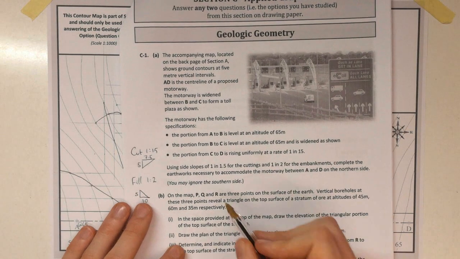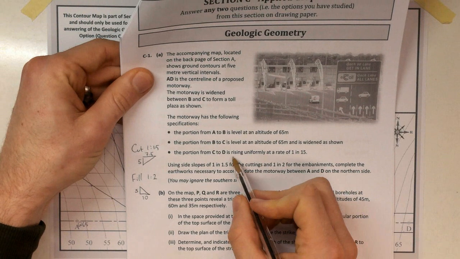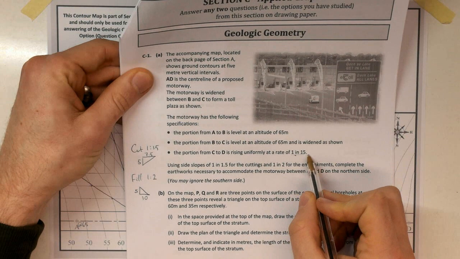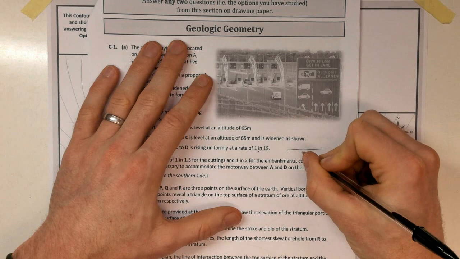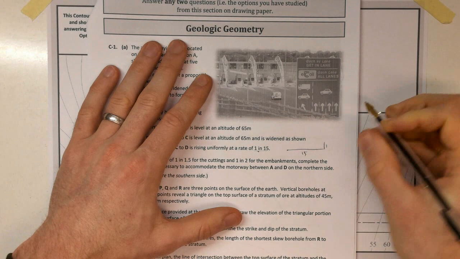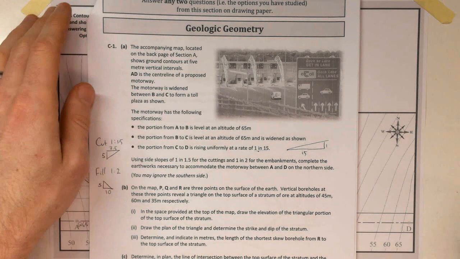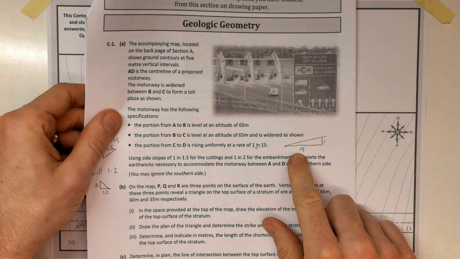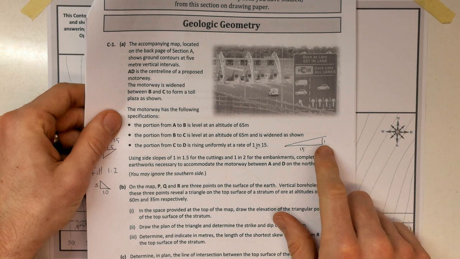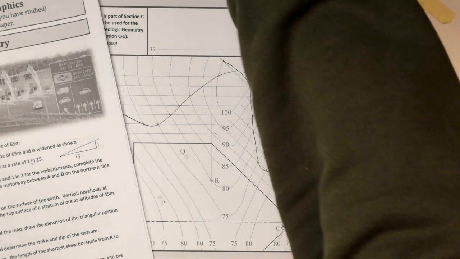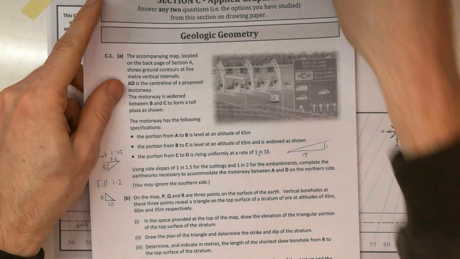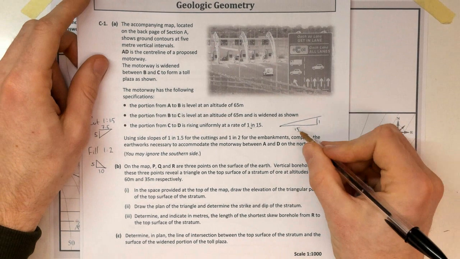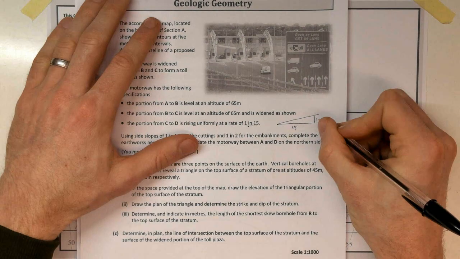So with C to D, we said it rises uniformly at a rate of 1 to 15. So for every 15 I go out, I'm traveling up 1 meter. Okay, so let's see, can I travel up 10 meters? If I want to travel up 10 meters, I have to move out 150. Okay, so that's going off my page. So let's see, can I travel up to the next contour? So I'll go from 65 up to 70.